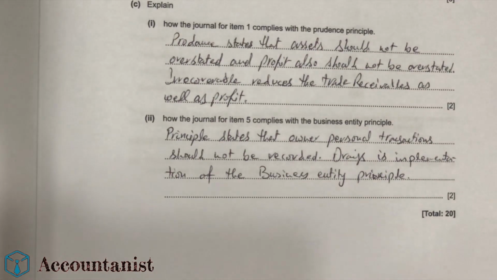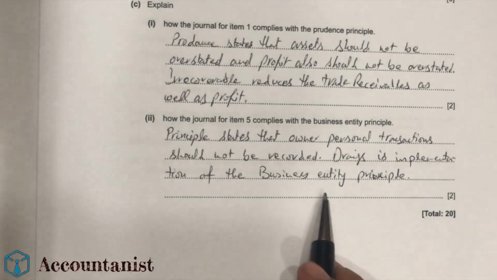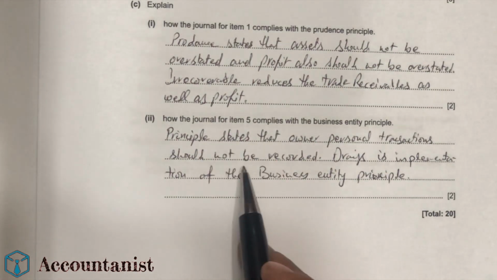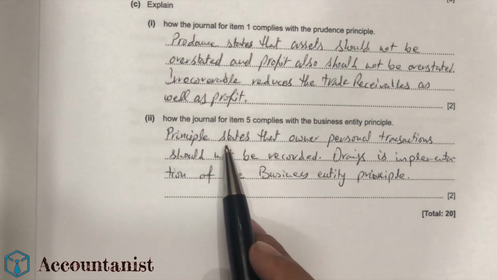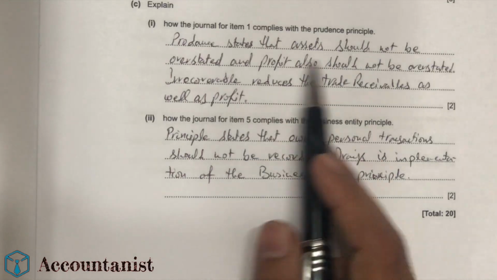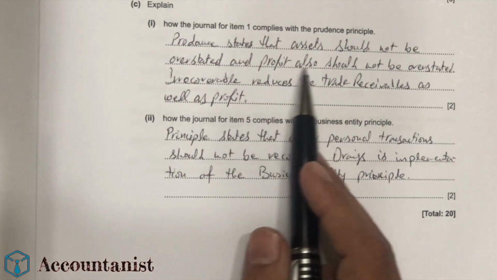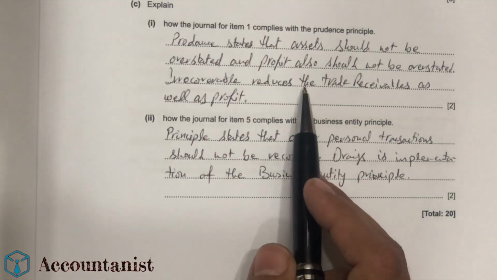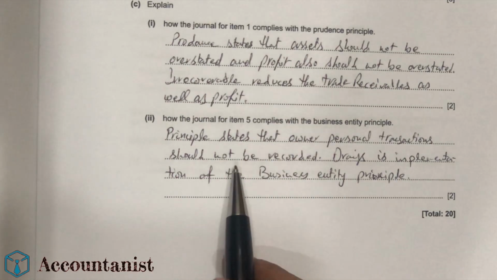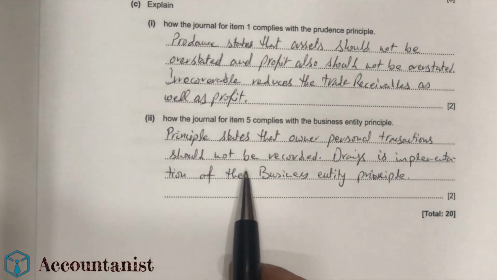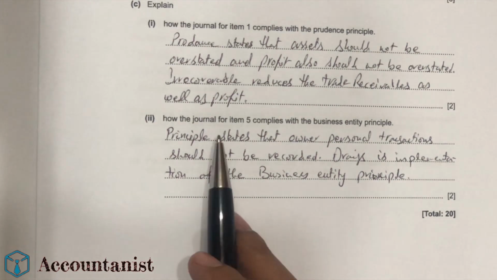So that's the second question that we have done here. You guys can write down any other statement here, it should have some sort of definition and the link with the transaction that was mentioned here. So that's how you can write down the answer of this section.